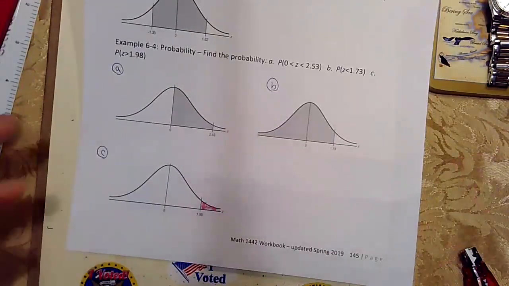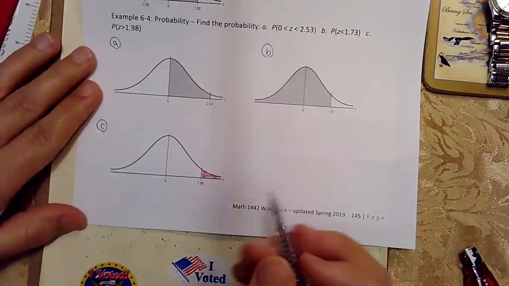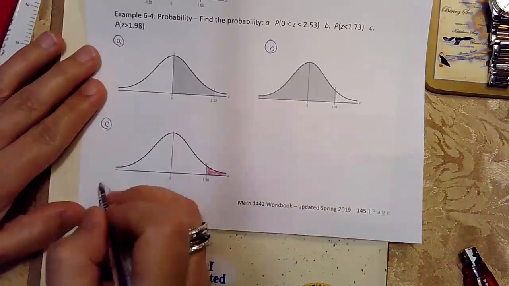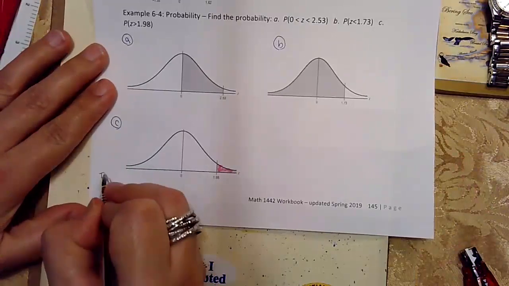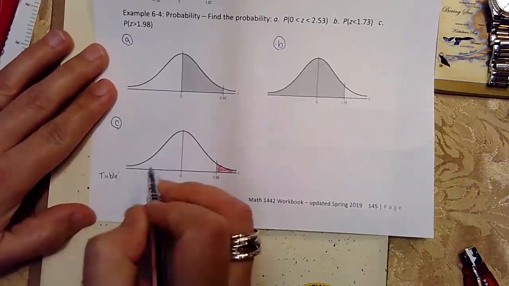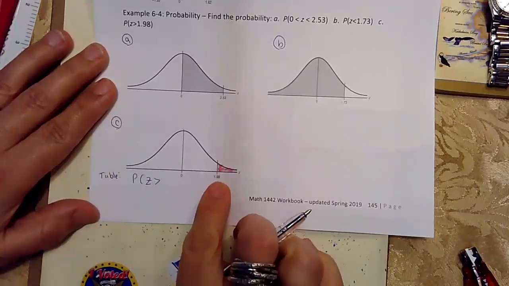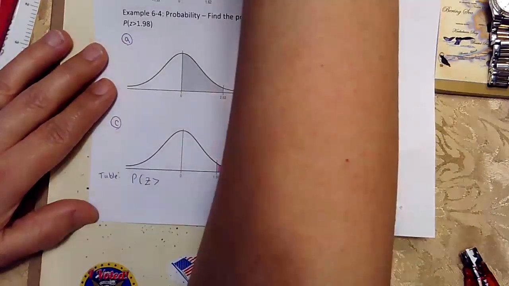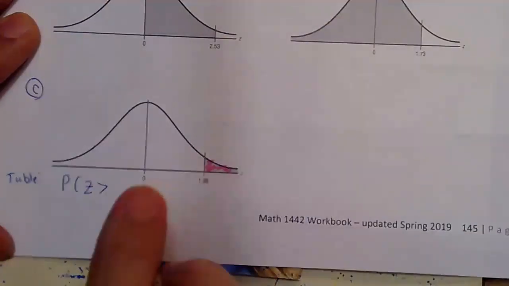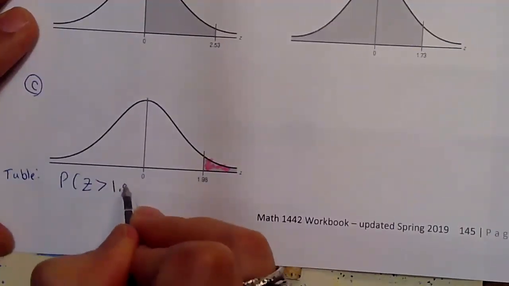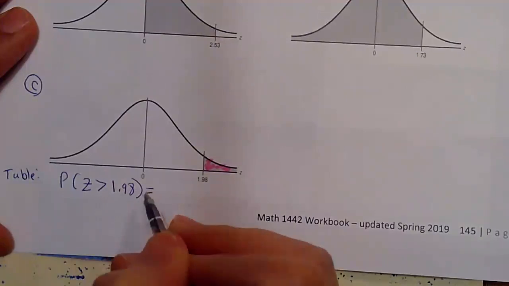Okay. So this would equal, we're going to do the table first. This would be the probability that z is greater than this, which is 1.98. And then we have to use a complement.